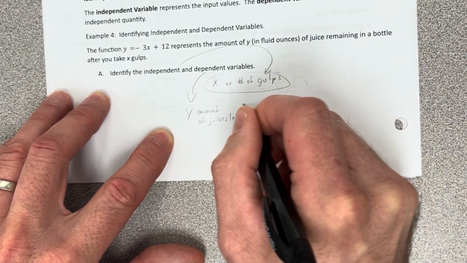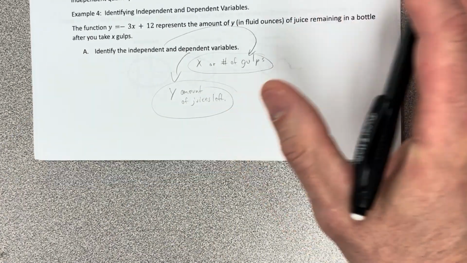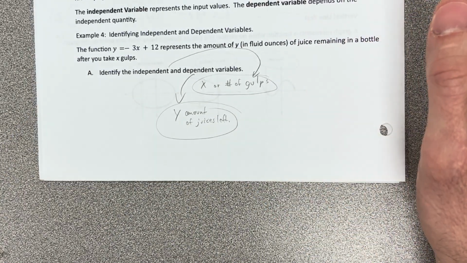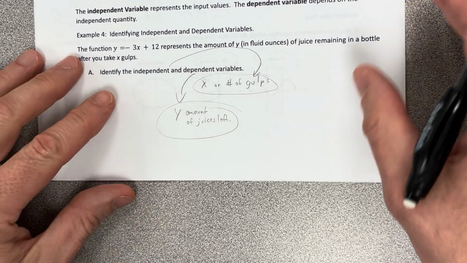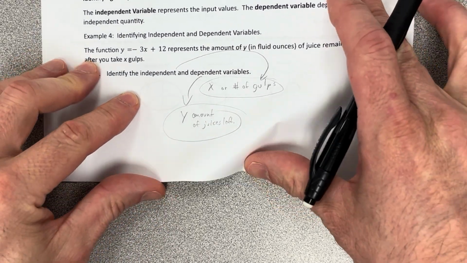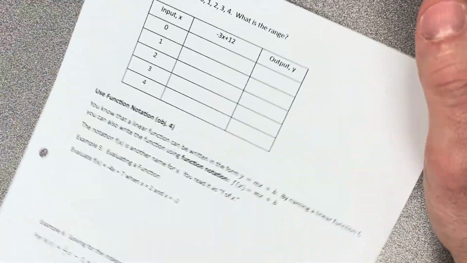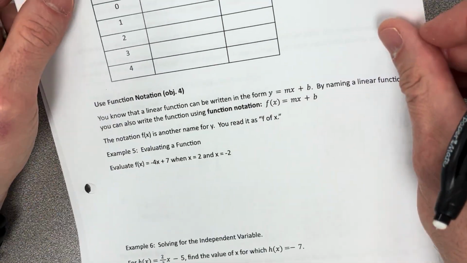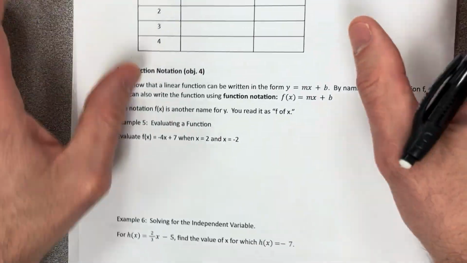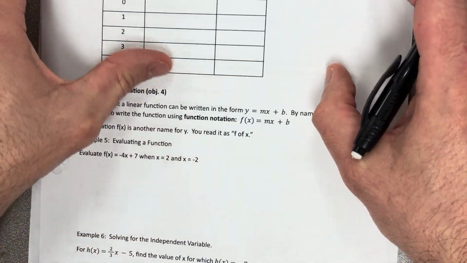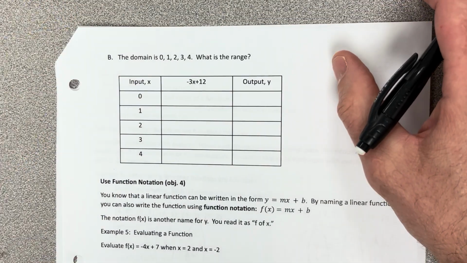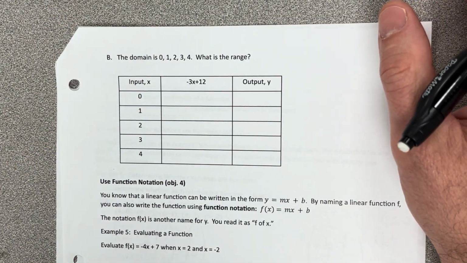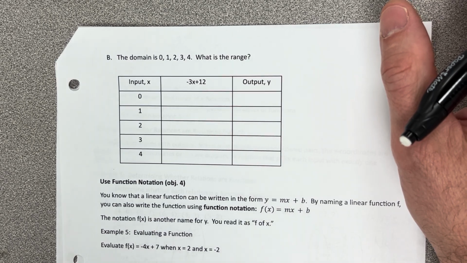Okay, so yep, our independent variable is the number of gulps. Our dependent variable is juice remaining or left. Okay. Well, moving right along, our domain here, oh, this is still talking about the same problem, so that's awesome.